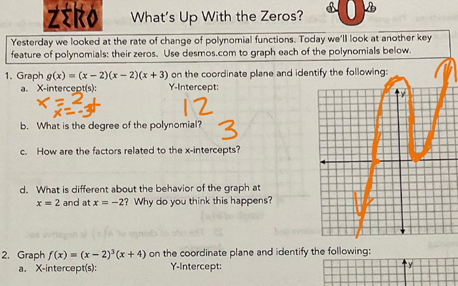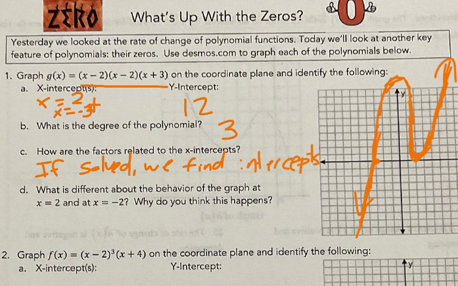How are the factors related to the x-intercepts? The inverse. Yeah. If solved, we find intercepts. Which means if you look at it in its current form, it is the opposite sign, right? I don't love that, but I do like this. If solved, set the factors equal to 0 and solve.